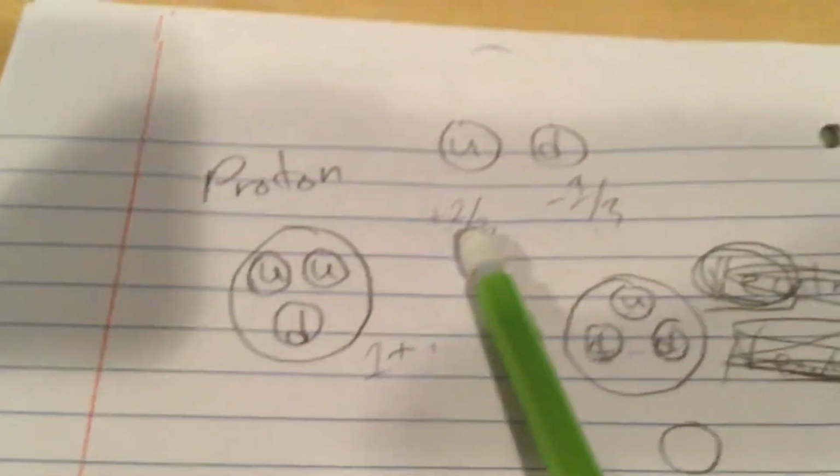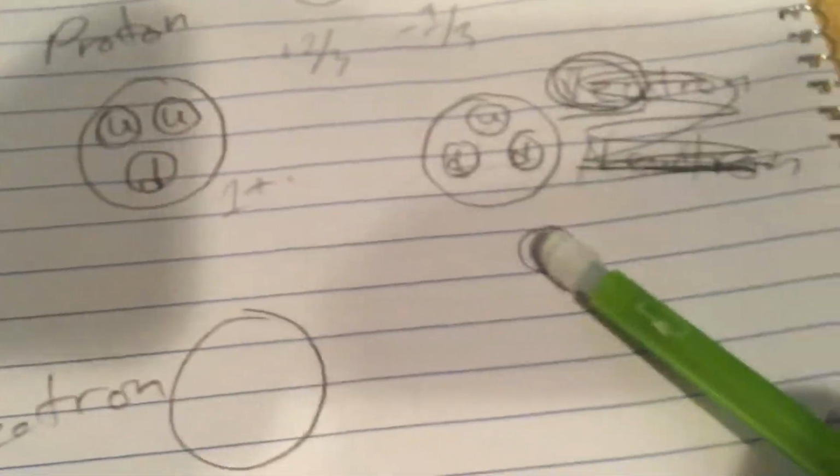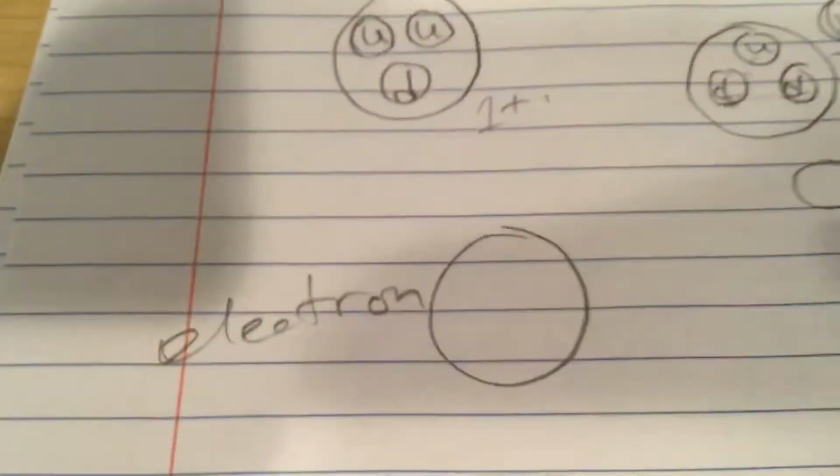So, what do you think an electron is made out of? Okay, I'm just reminding you, this is negative 1/3, positive 2/3. This equals 3/3, so that's 1. This equals 0, so that's 0. And this equals... what is that? What quarks are in an electron? I'll let you think of that.